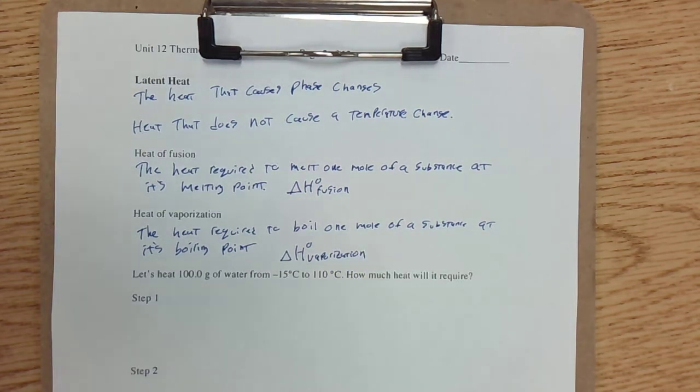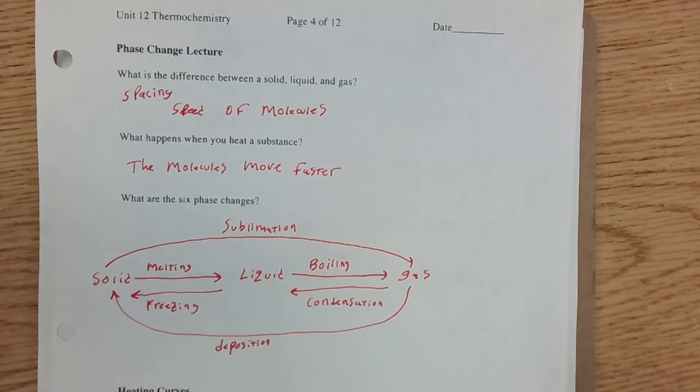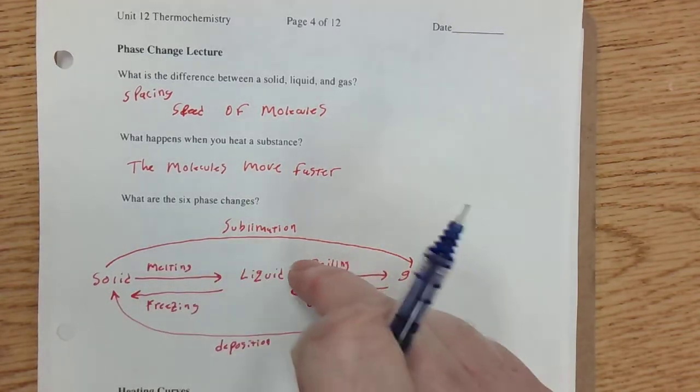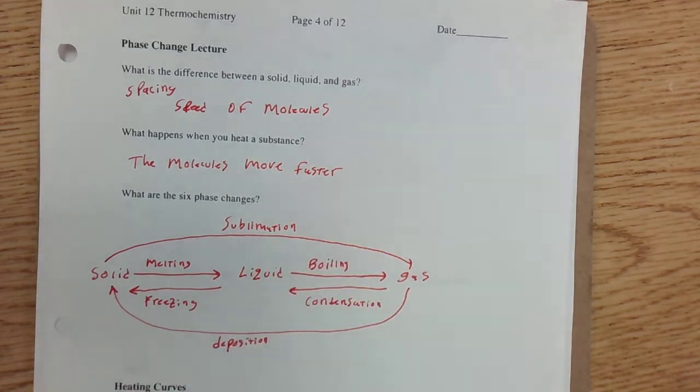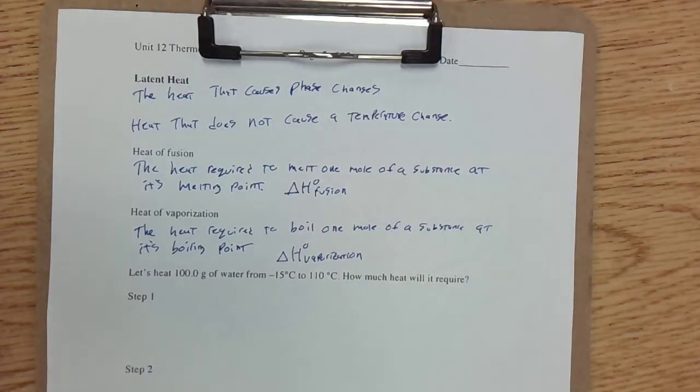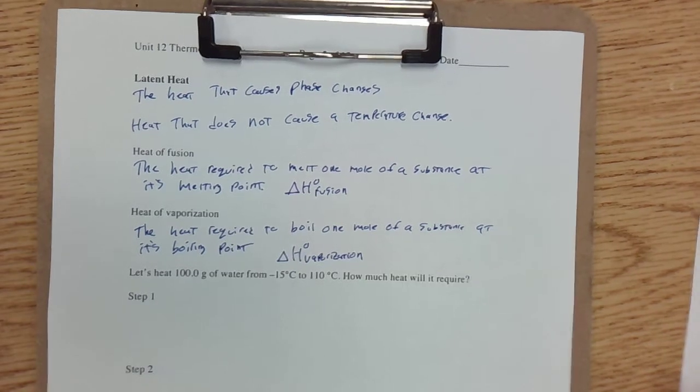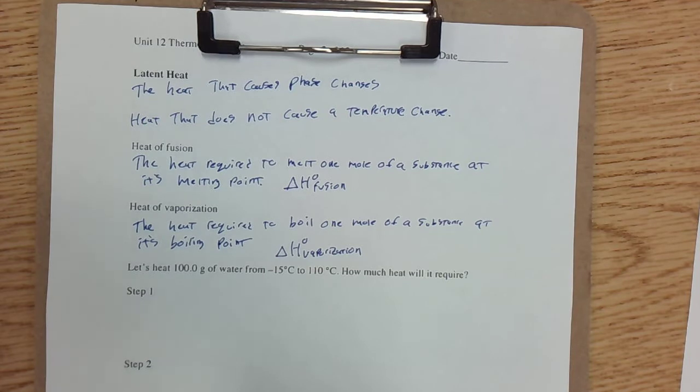Now, this might be somewhat misleading to you because when we come back to this page, we've covered melting and we've covered boiling. Well, what about condensation, freezing, deposition, and sublimation? Actually, we've covered them also. It turns out that the heat of fusion is positive. Now, the opposite of the heat of fusion would be the heat of freezing. It's the exact same number as the heat of fusion, except it's a negative sign.